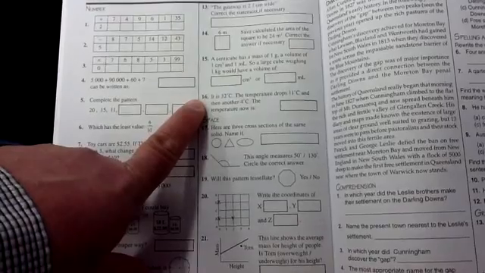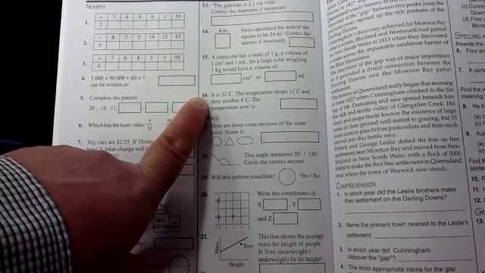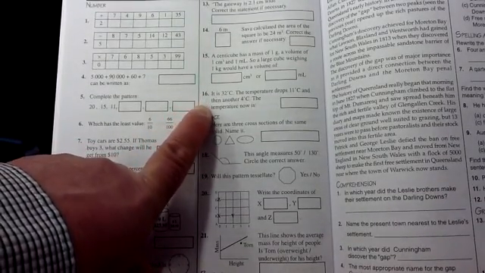Number 16. It is 32 degrees Celsius. The temperature drops 11 degrees and then another 4 degrees. So there's a bit of a takeaway process for you there.